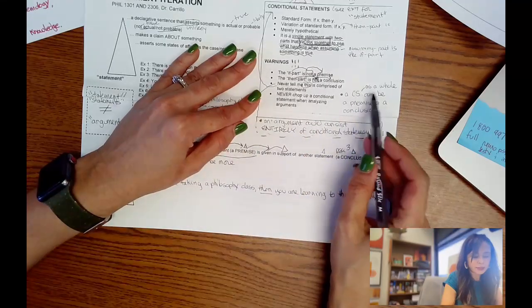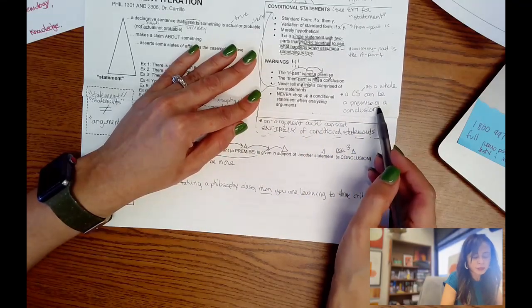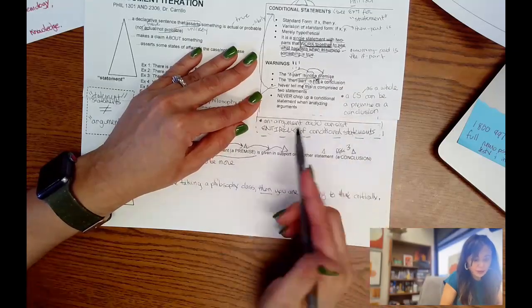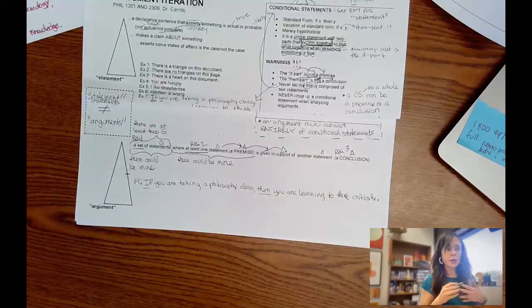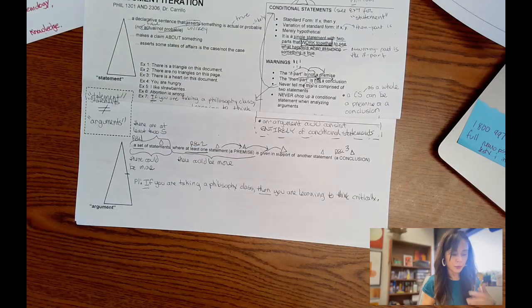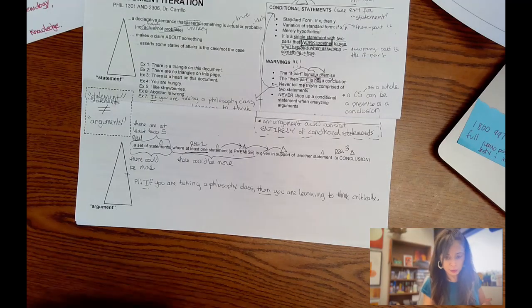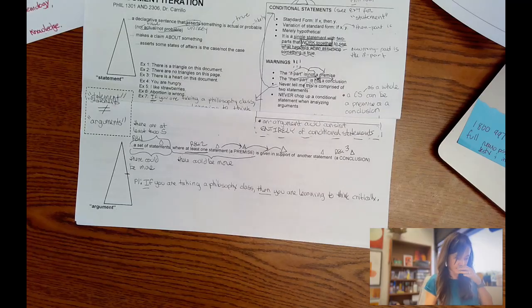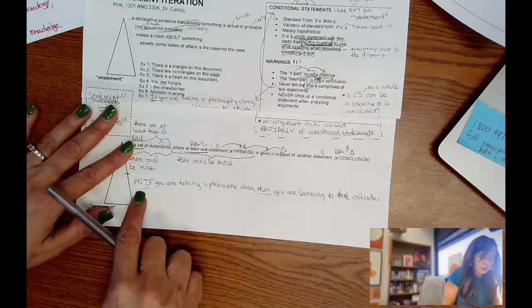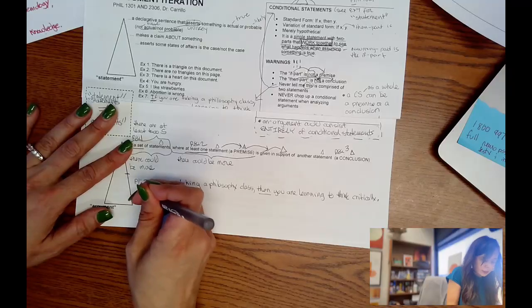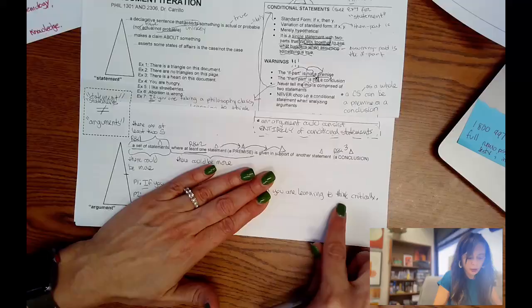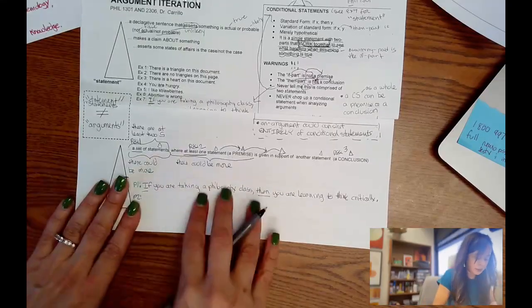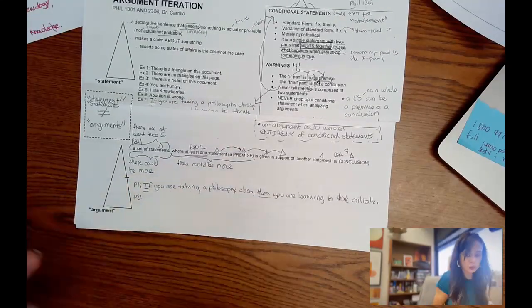So here we said a conditional statement as a whole can be a premise or a conclusion, but furthermore, an argument could consist entirely of conditional statements. In other words, an argument can have one or more premises, all of which are conditional statements, and that same argument's conclusion could also be a conditional statement. Okay, all right, so in this argument, we're just going to have one conditional statement. Remember, this is hypothetical. It's not saying you are taking a philosophy class. It's not saying you are learning to think critically. It's saying if we assume or imagine that this is happening, what else will be true at the same time?